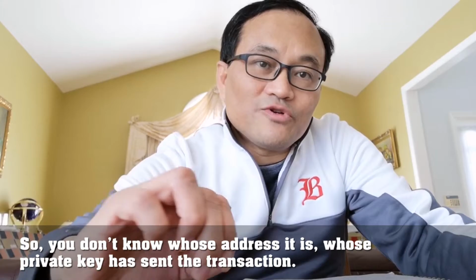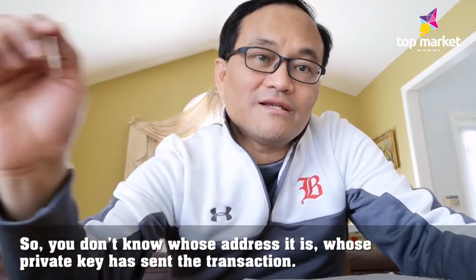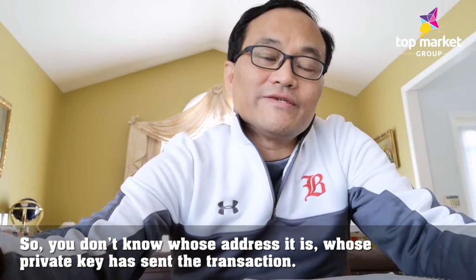So the stealth address encrypts the receiver's address, and the ring signature hides the sender's address, and then the amount transferred between the sender and the receiver is encrypted by what is called ring CT, the confidential transaction. So using these three kinds of technology, and also a different kind of mining algorithm called the CryptoNight algorithm, it has built its own reputation as a privacy coin.